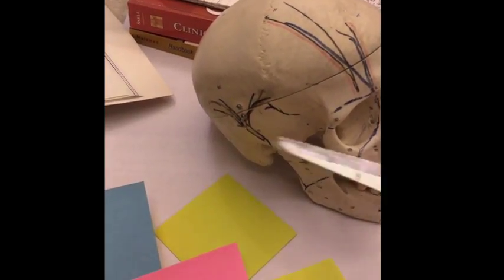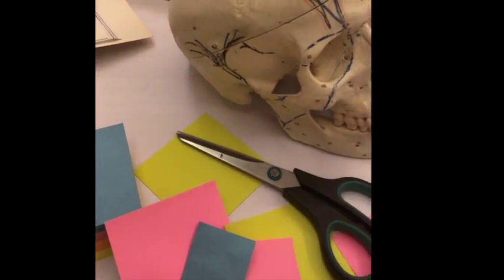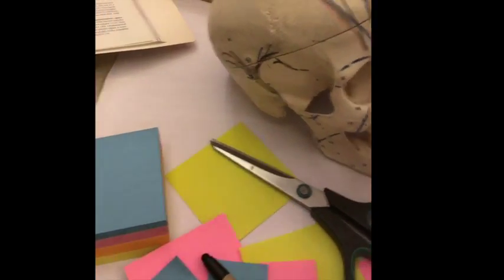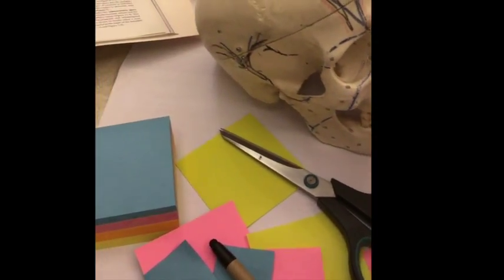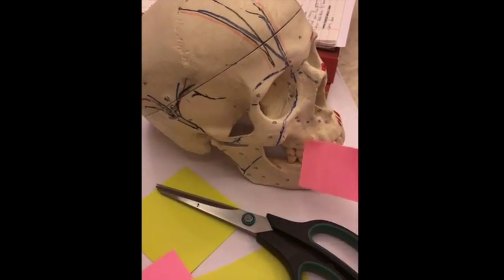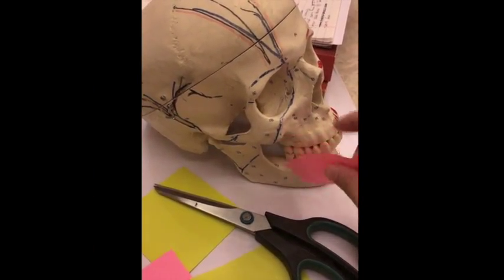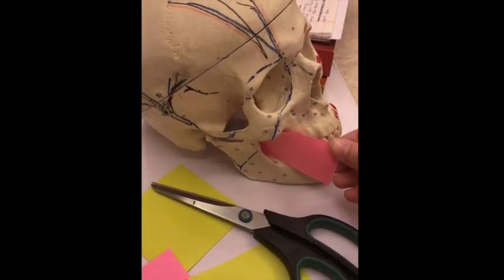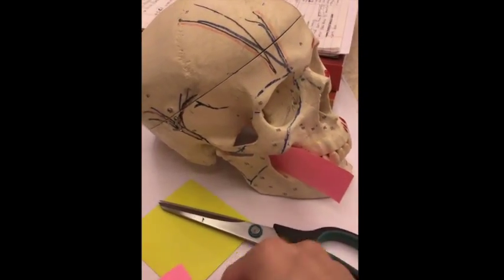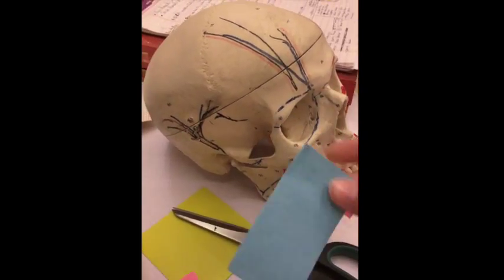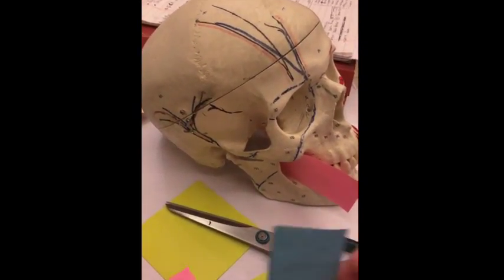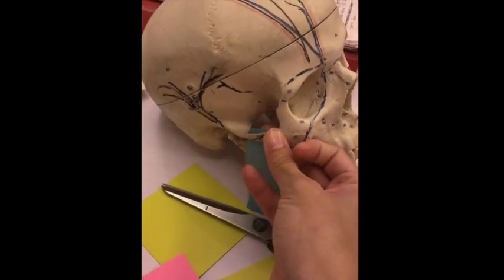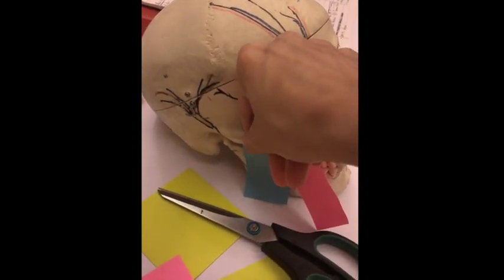So we'll use some scissors and a pen and some sticky notes, our skull. So welcome to the art class. Alright, so first consider this pink sticky note as the buccinator muscle, okay, and this one here, the blue one, is our masseter. So it will go here from the zygoma.